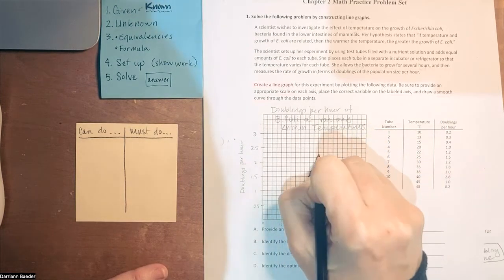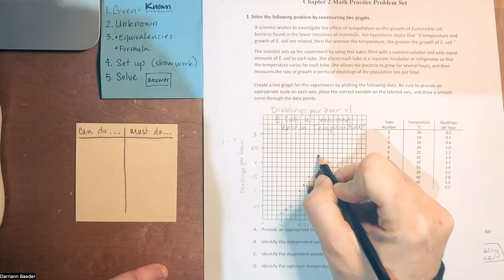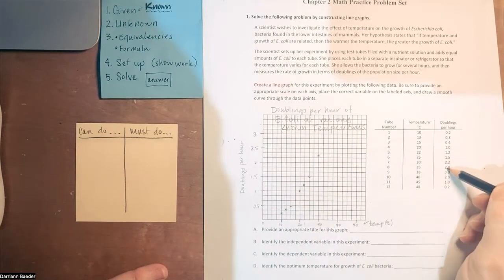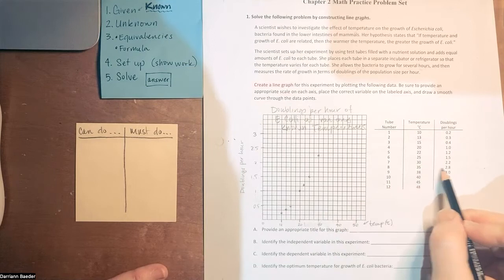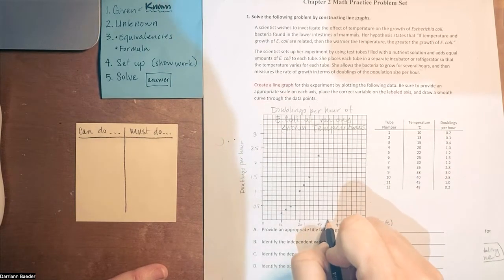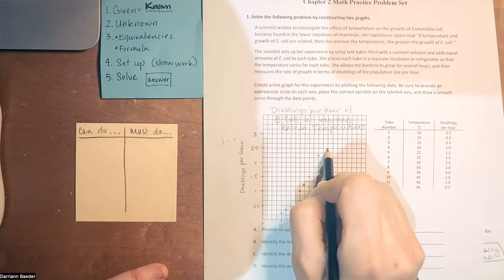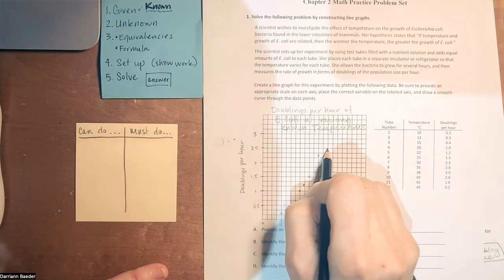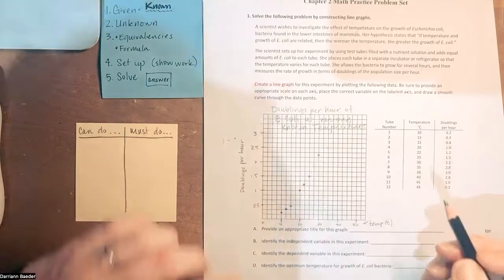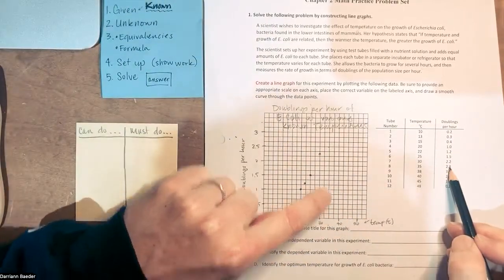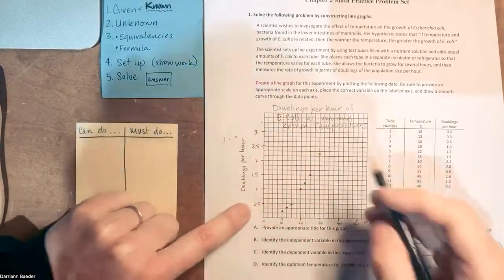Halfway between, a little bit below that. 35. Obviously, it'd be easier on different graph paper. You're welcome to do it if you'd like to on a different piece of graph paper. What was this one? 35, 2.8.